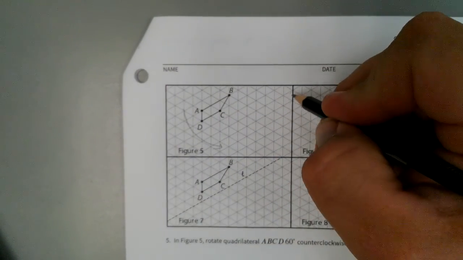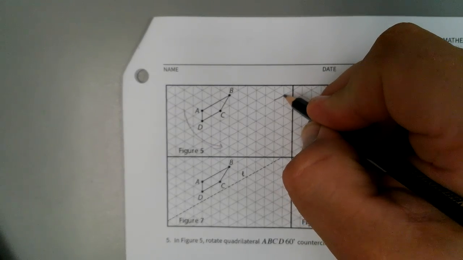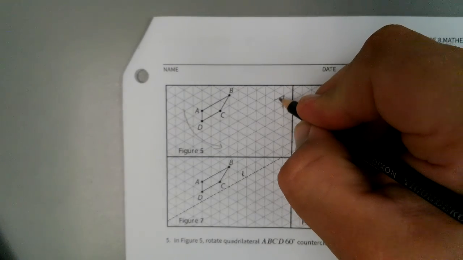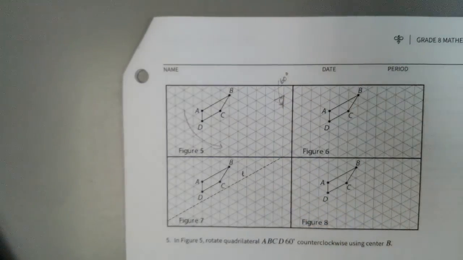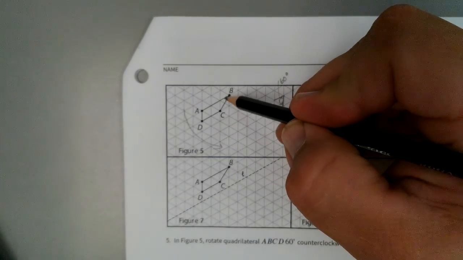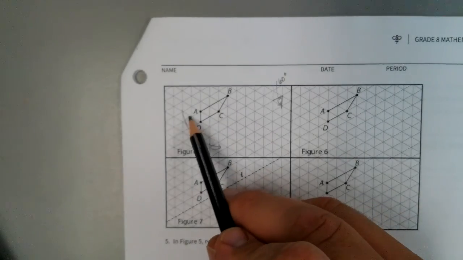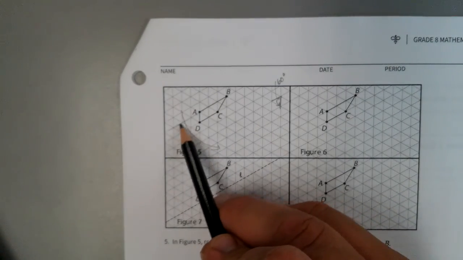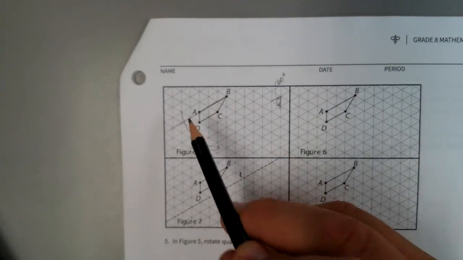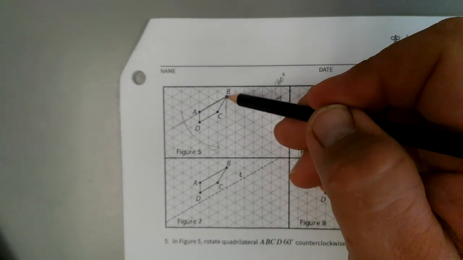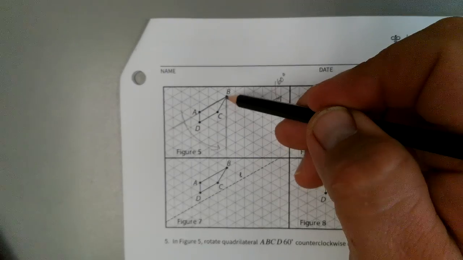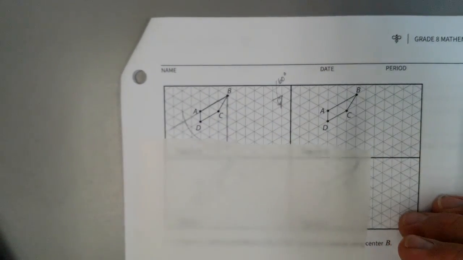Each of these little triangles, keep in mind, every single angle in here, this little angle right here to here, is 60 degrees. So when we rotate, let's take this side for reference, the line containing segment AB, and we're going to rotate that one 60 degrees. So we're going to use this little edge of the triangle to help us to see the 60-degree line.